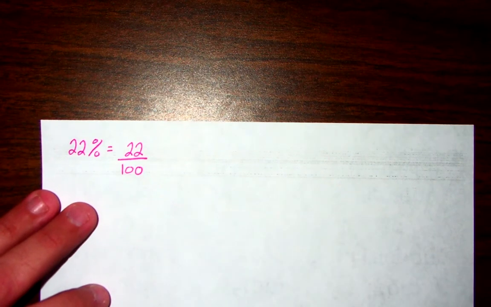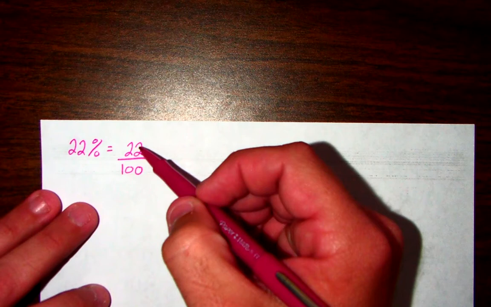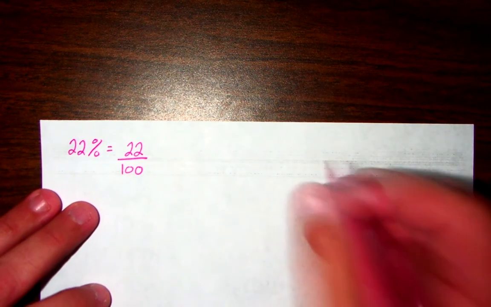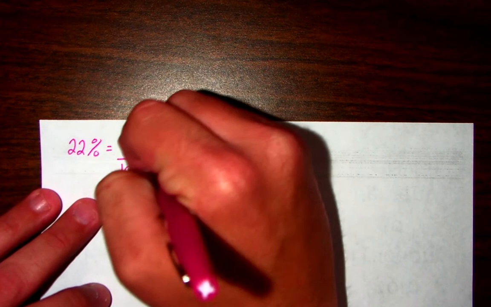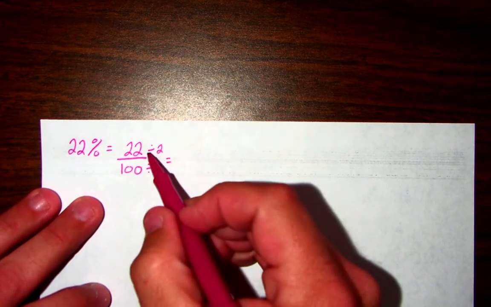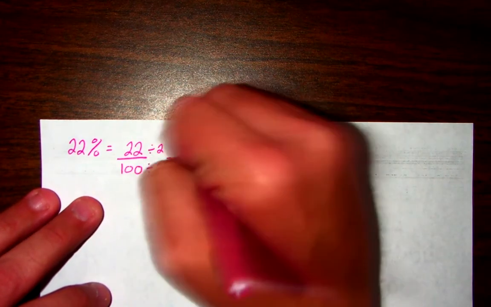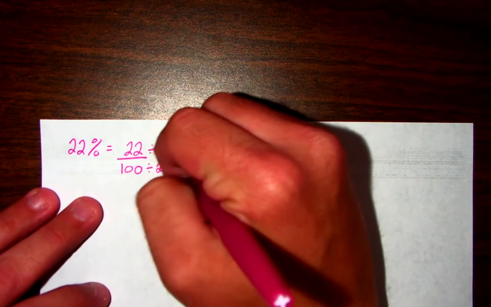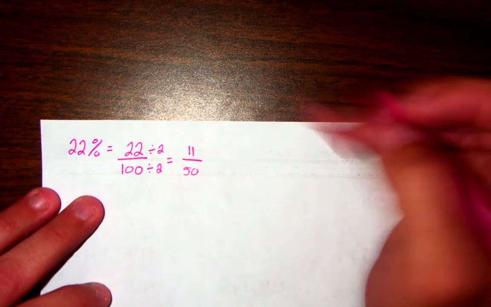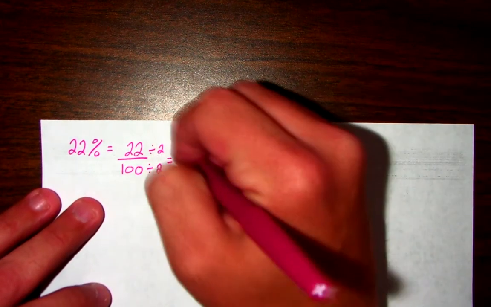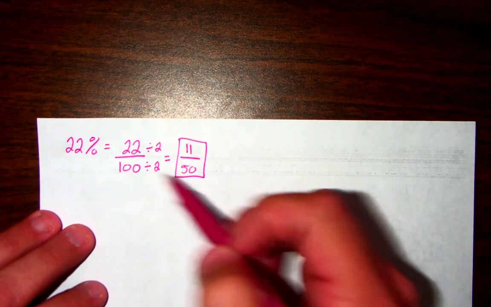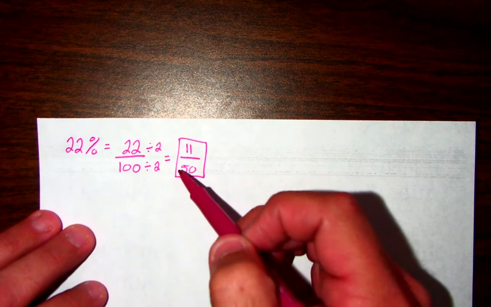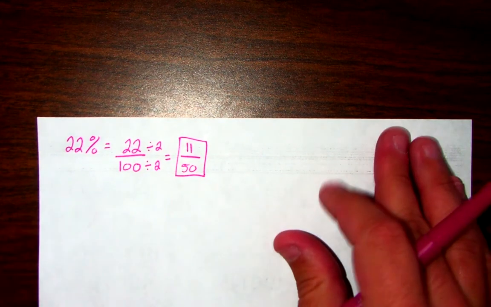Step 3 says to simplify. If you notice, these are both even numbers, so that means they are both divisible by 2. Half of 22 is 11. Half of 100 is 50. That can't be simplified anymore, so there's your answer. Congratulations, you just turned a percent into a fraction and simplified it. That easy. So let's go ahead and do another one.